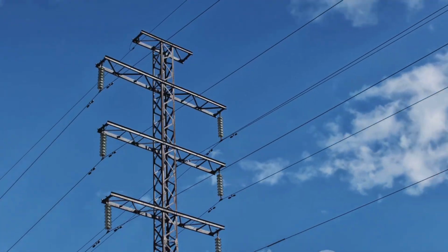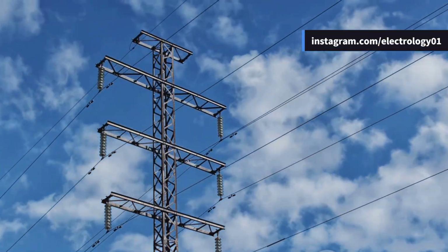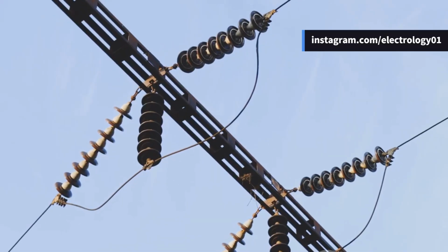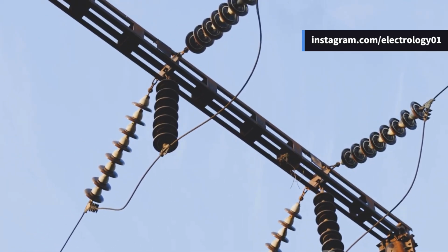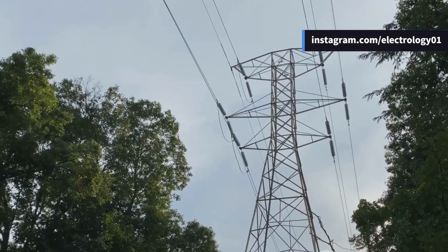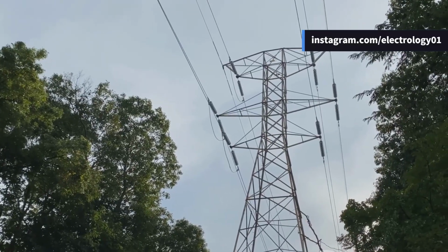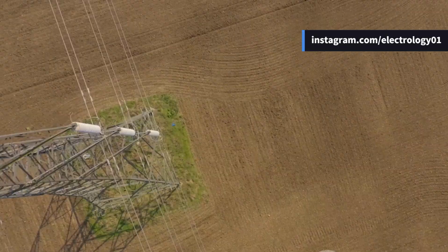Today, we're going to talk about a very practical and crucial topic: economic choice of transmission voltage. This is one of those things that seems simple at first, but has a lot of engineering logic behind it. So, let's dive straight into it.